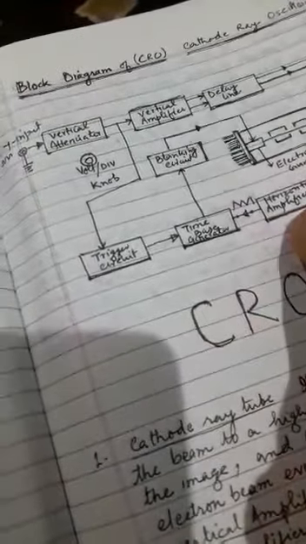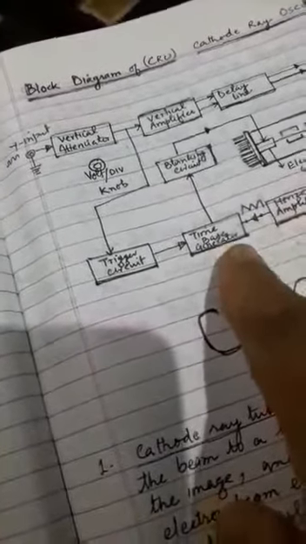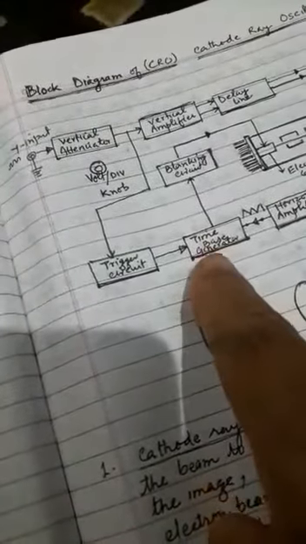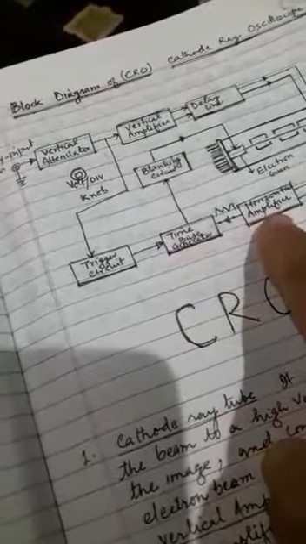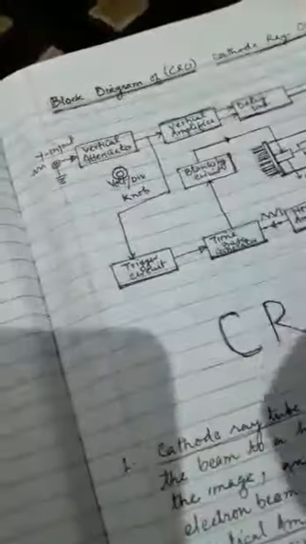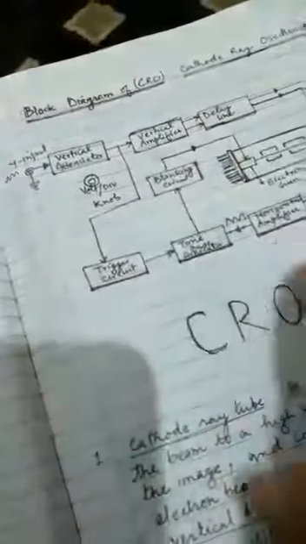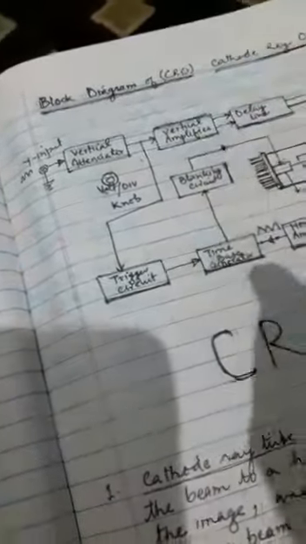towards the horizontal amplifier. The frequency of this sawtooth wave, which is produced by the time-based generator and goes towards the horizontal amplifier, is being controlled by the voltage division knob. It is a kind of knob attached to the CRO, a type of knob which we usually see in radio transistors, which controls the frequency of this sawtooth wave generated by the time-based generator.